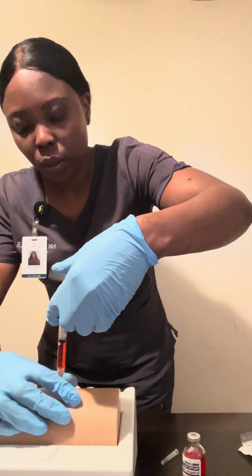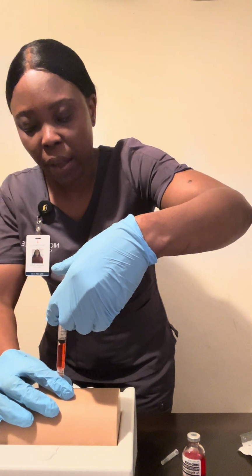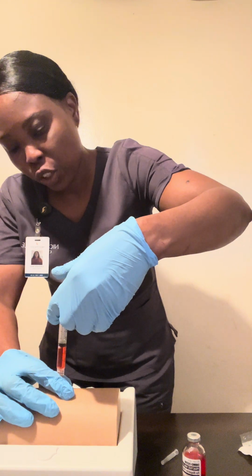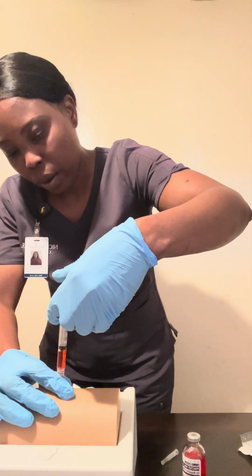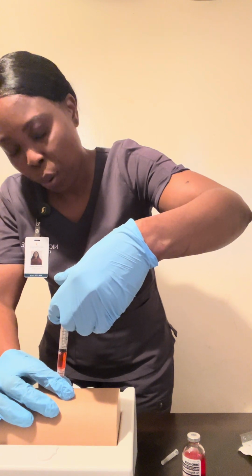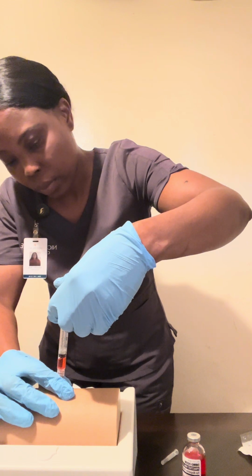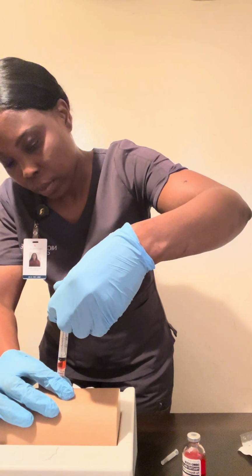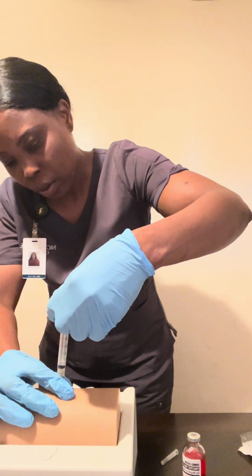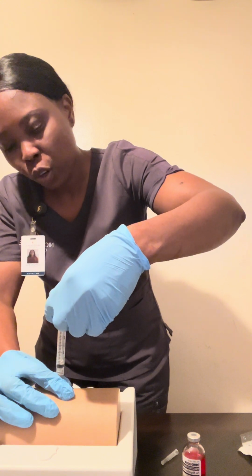I'm gonna support the needle with my finger, and then I'm gonna inject the medication slowly, about 10 seconds per ml. And then I'm gonna hold it about 10 seconds before I withdraw the needle.